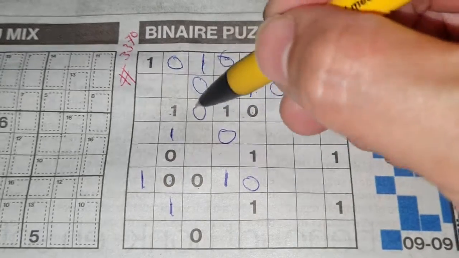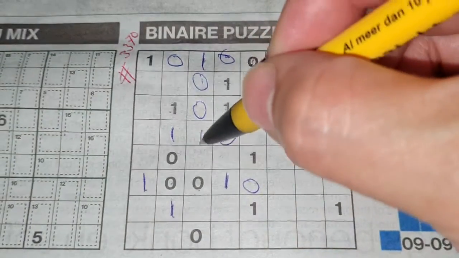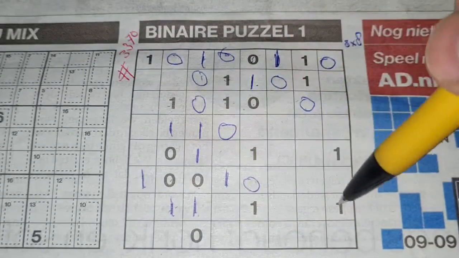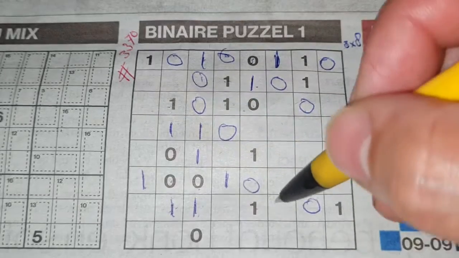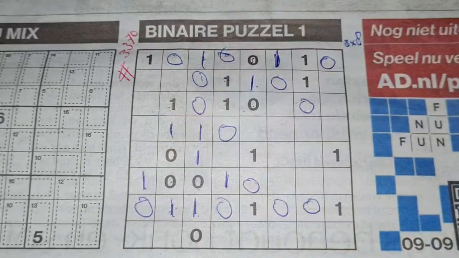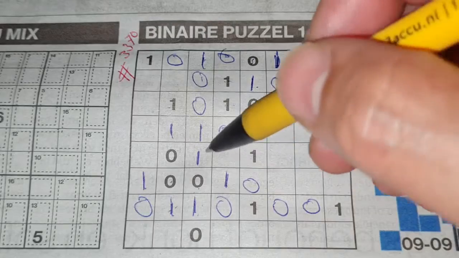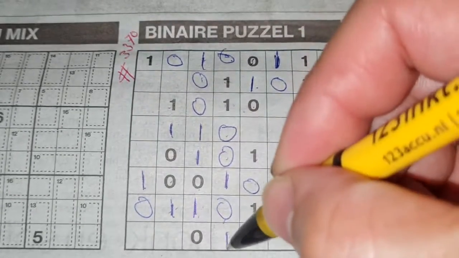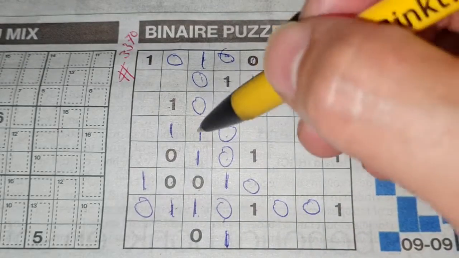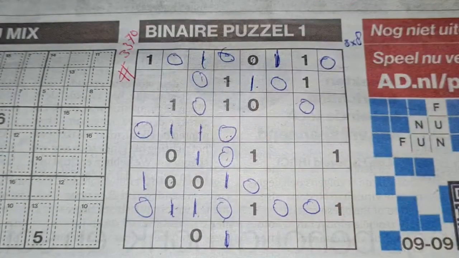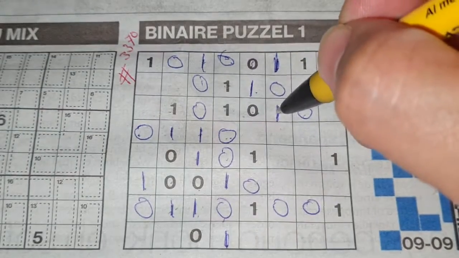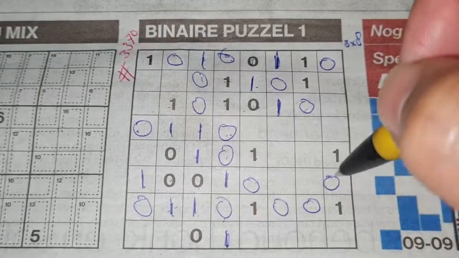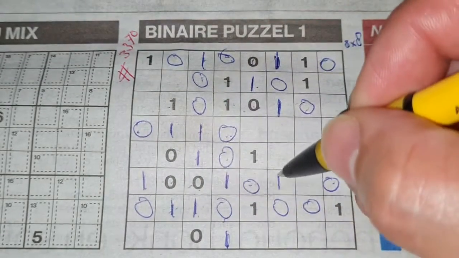Between two ones comes an O. Now we have 4 O's, so the rest are ones. Double one. Here we have 4 ones, so the rest are O's. Between two ones comes an O. Now we have 4 O's, so the rest are ones. Double one, here no, there no. Between two O's comes a 1. Between two ones comes an O. Now we have 4 O's, so the rest are ones.